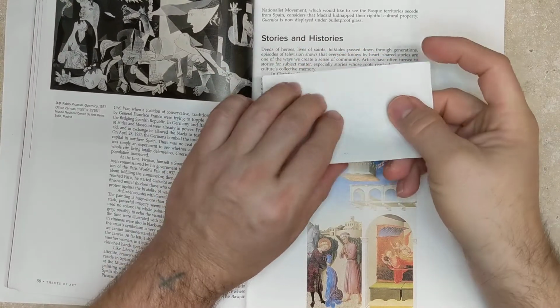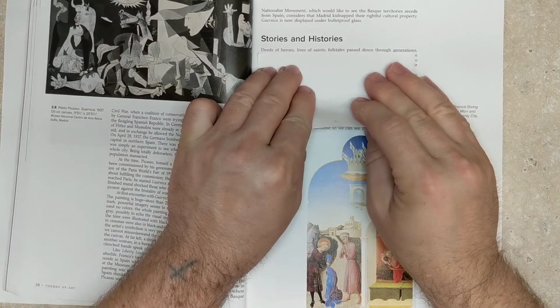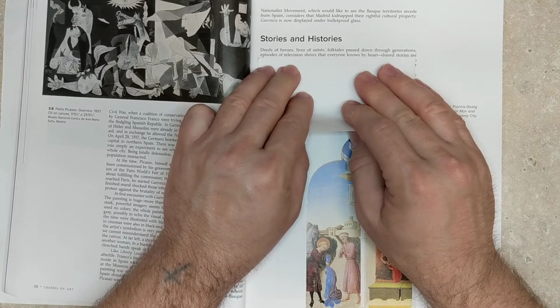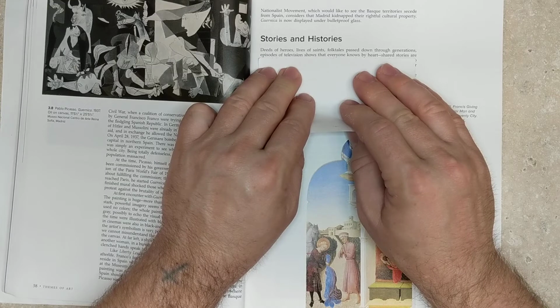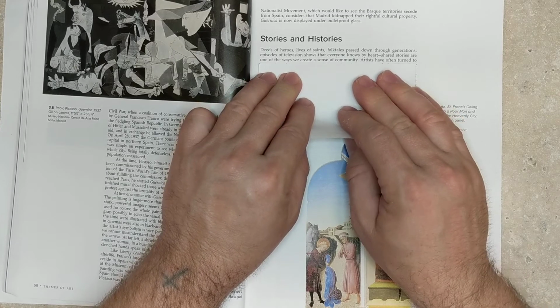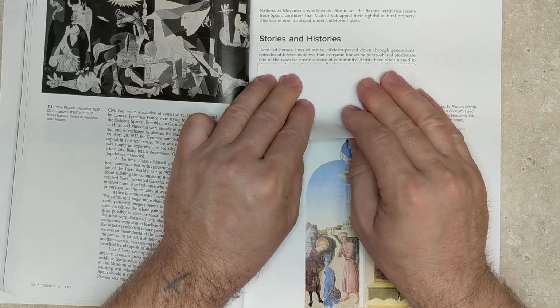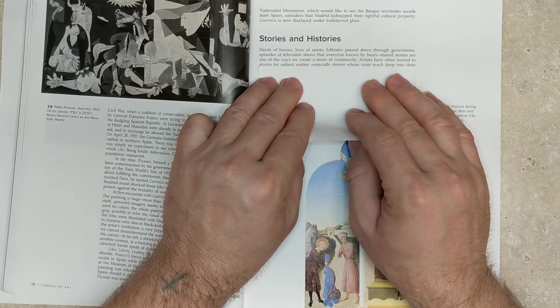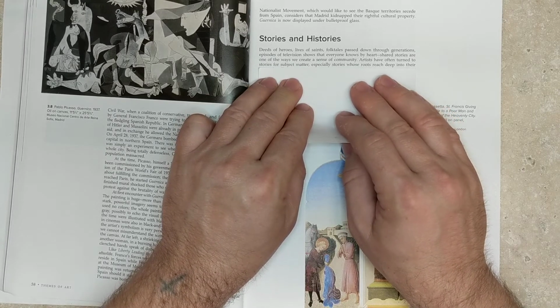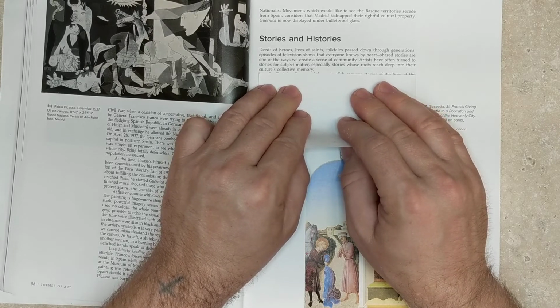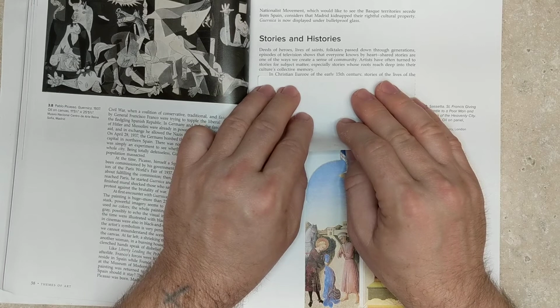Stories and histories. Deeds of heroes, lives of saints, folk tales passed down through generations, episodes of television shows that everyone knows by heart, shared stories are one of the ways we create a sense of community. Artists have often turned to stories for subject matter, especially stories whose roots reach deep into their culture's collective memory.